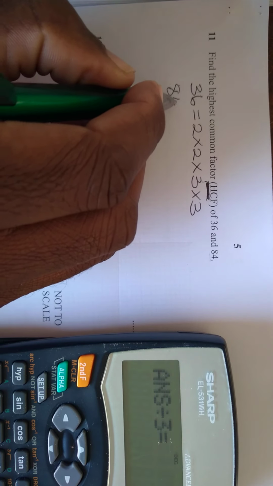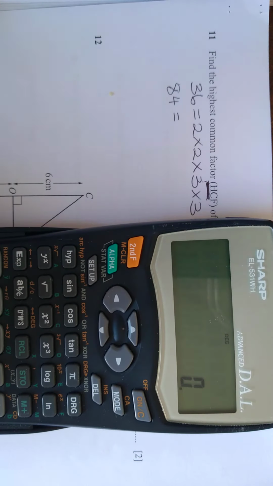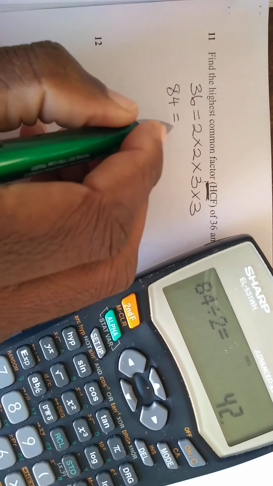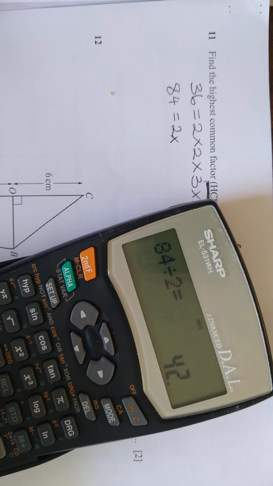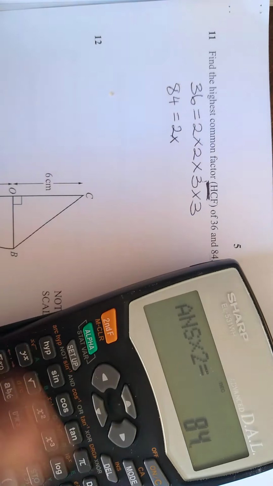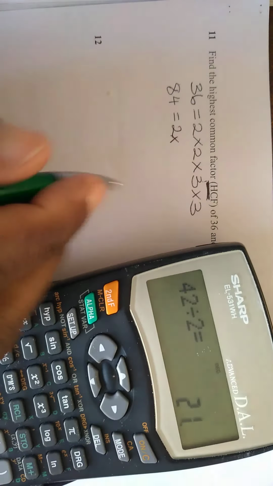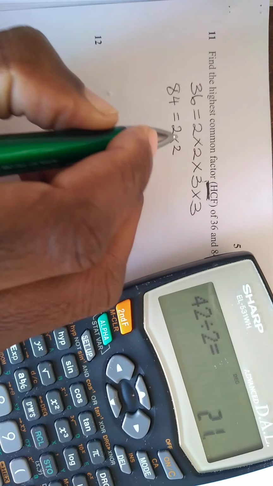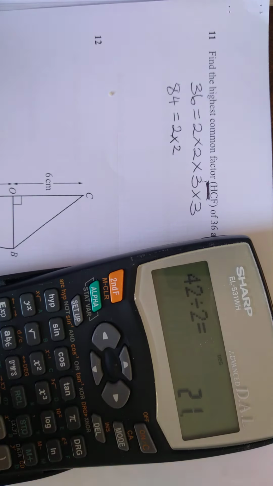You do the same with 84. We know that we can divide 84 by 2. So if we divide 84 by 2, we get 42. If you look closely, you can still divide 42 by 2. So you divide by another 2. 42 divided by 2, we get 21. 21 cannot be divided by 2, so we look for another number which can divide.